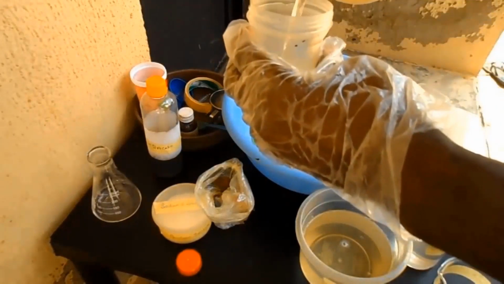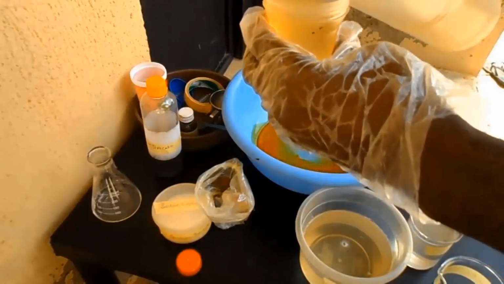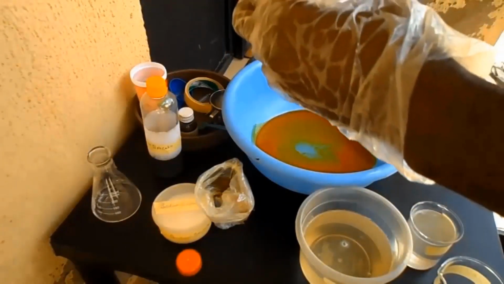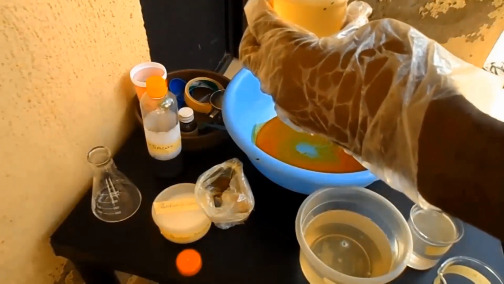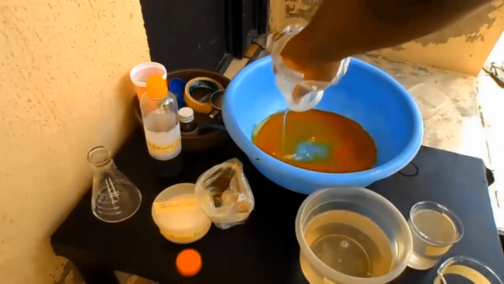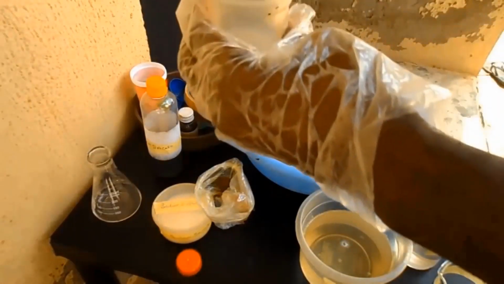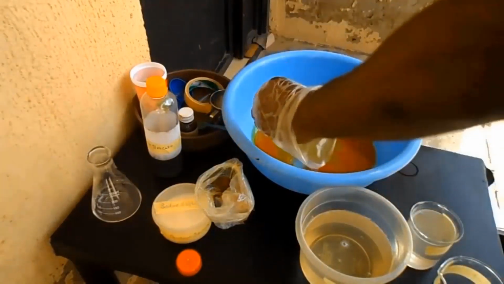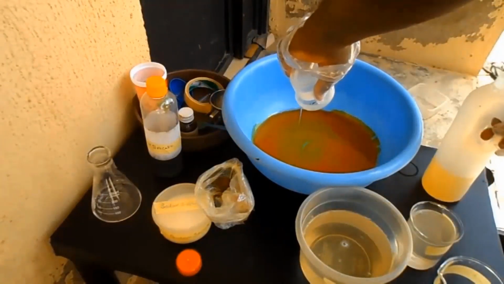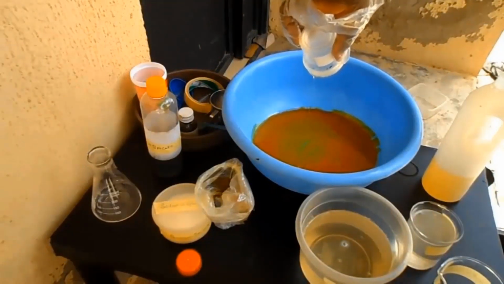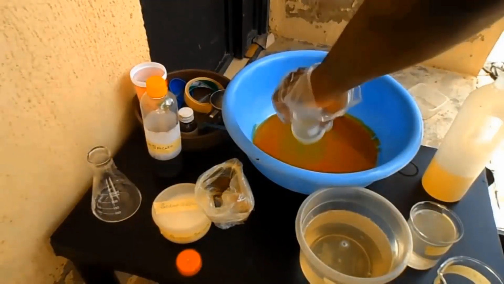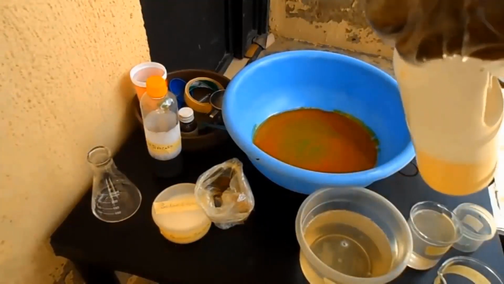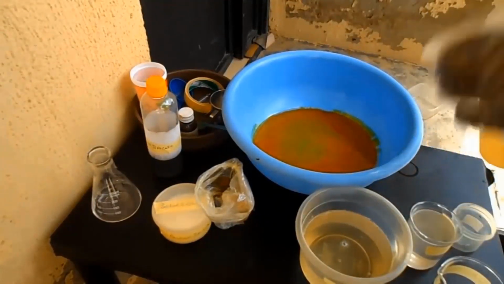The fourth one. And this is the fifth one. This is the sixth one. So we've taken 6 cups of palm kernel oil. Please note the measurement here, 6 cups of palm kernel oil. Now mix your color properly.